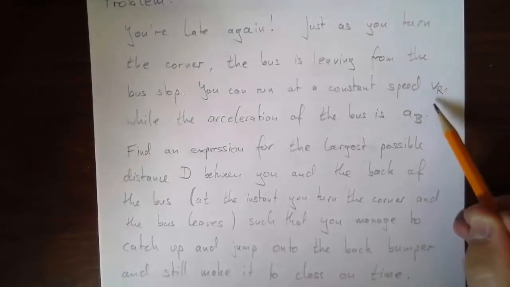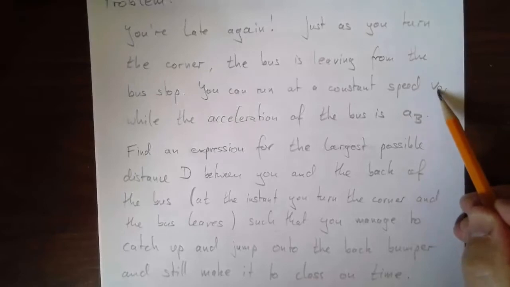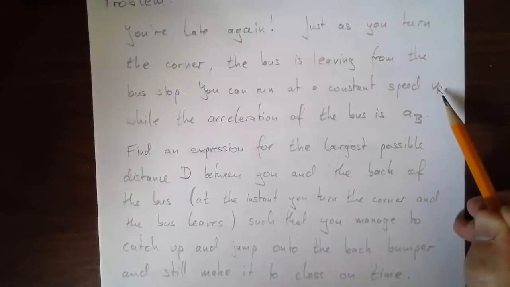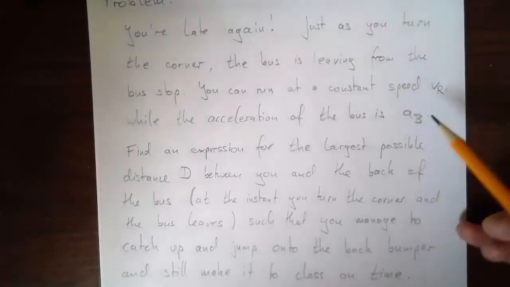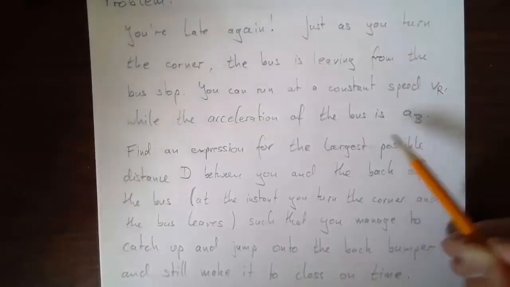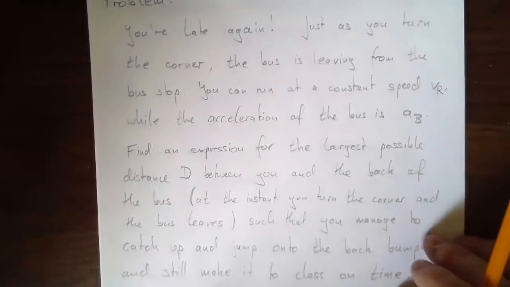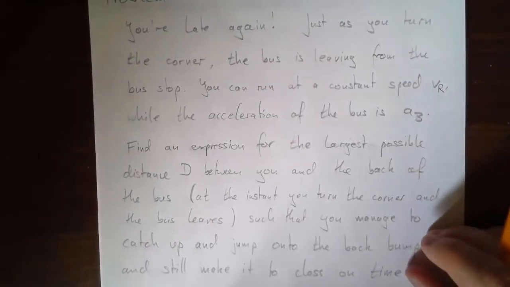We use subscripts to mean this is some particular velocity or speed, in this case the speed of the, I guess R for runner and B for bus, or the acceleration of the bus. Because there might be more than one object accelerating, the acceleration will be different. We need to be clear what is what.